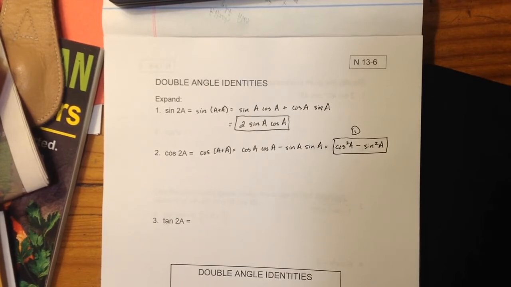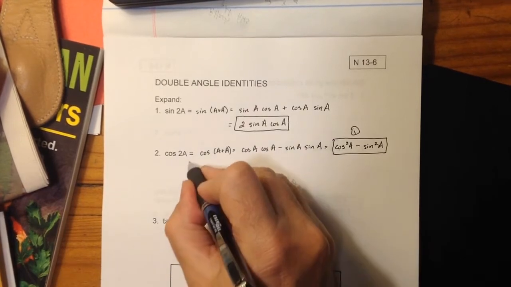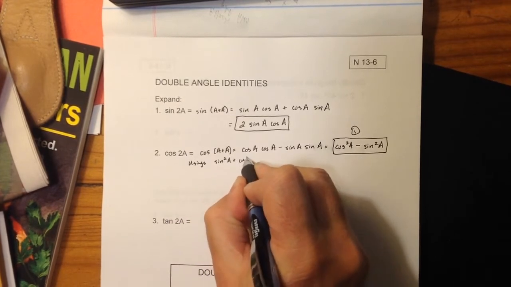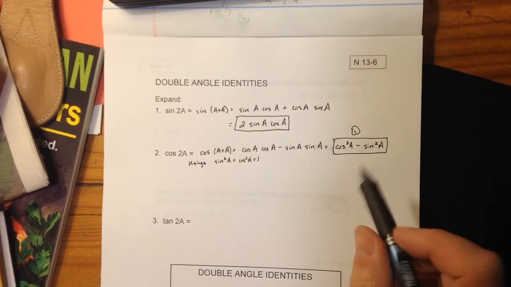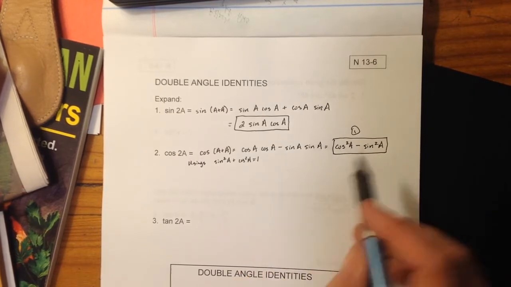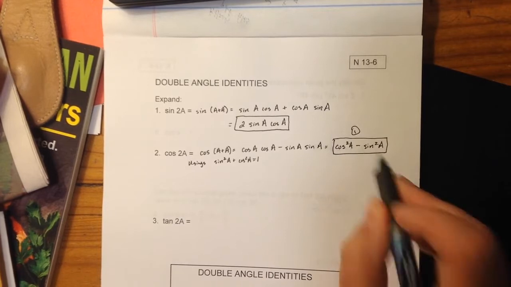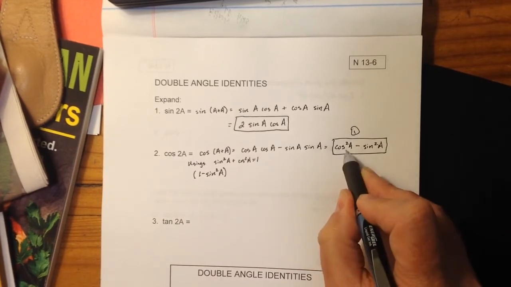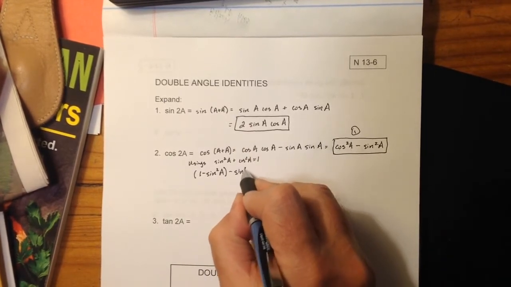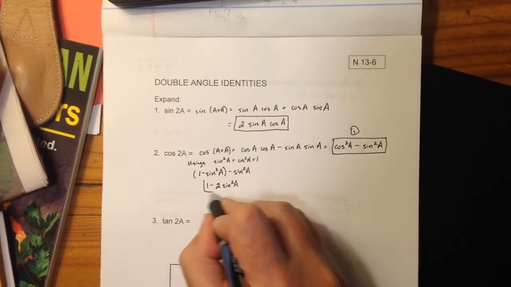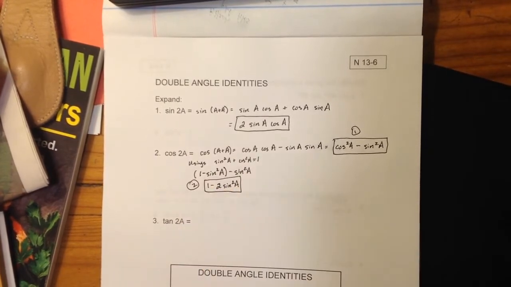All right, but using our Pythagorean identities, using that sine squared A plus cosine squared A equals 1, we're going to come up with the second identity. So we could replace cosine squared with 1 minus sine squared. I can take my formula from version 1 and say 1 minus sine squared A, replacing cosine squared, and then minus another sine squared. And so I get 1 minus 2 sine squared A. So that's a second version of the double angle of cosine. And notice it only has sine, which is kind of interesting.